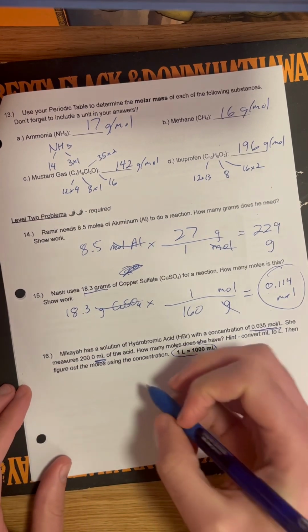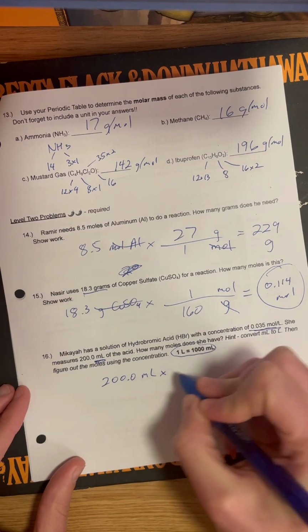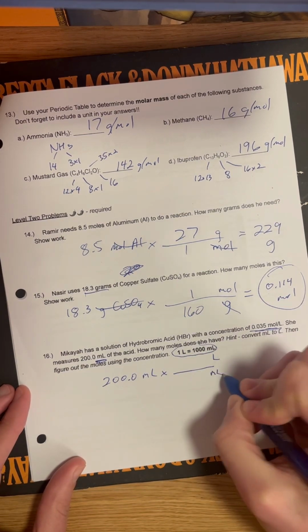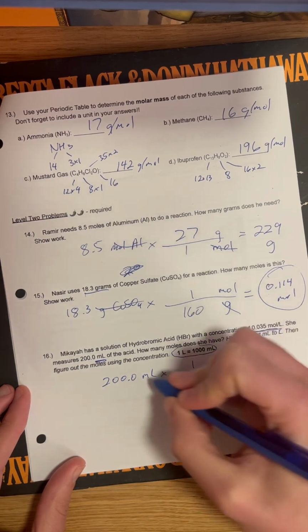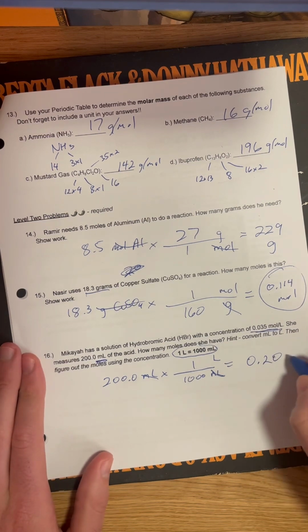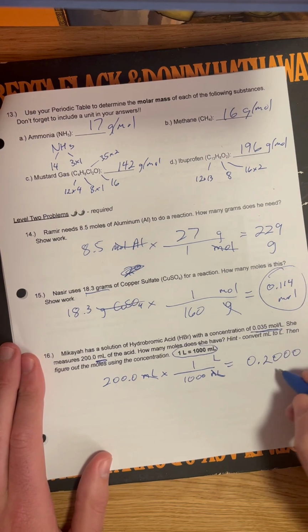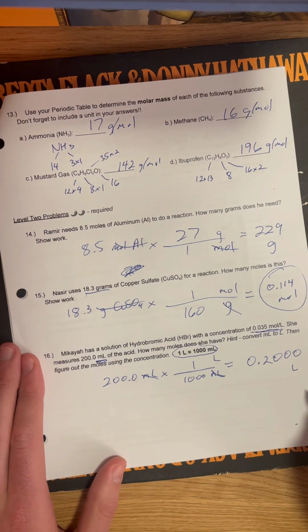So let's start there. She's using 200 milliliters. We're going to figure out how many liters that is. Cancel out those mLs, and we can see that there's 1,000 milliliters for every liter. Boom, boom. So it's going to be 0.2. Technically, you should keep all those sig figs. So 0.2000 liters is our first step.